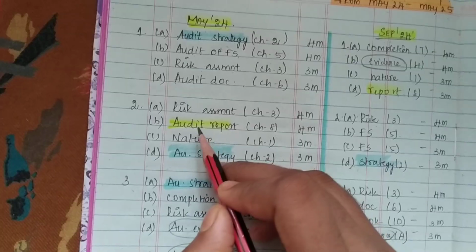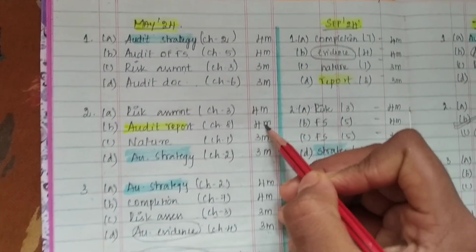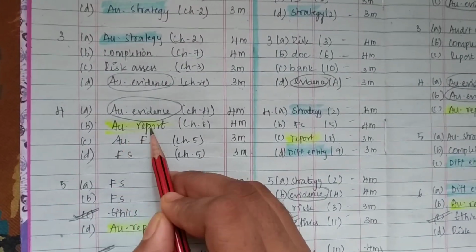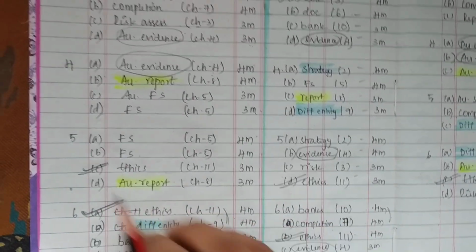And one more chapter, if we analyze this, the audit report. If you see here in the May 24 attempt, they have asked audit report for 4 marks. And in the fourth question, audit report for another 4 marks. And also in the fifth question, audit report for another 3 marks.